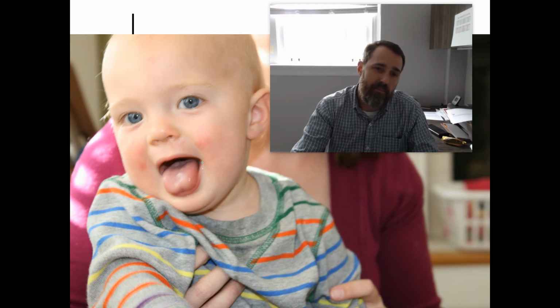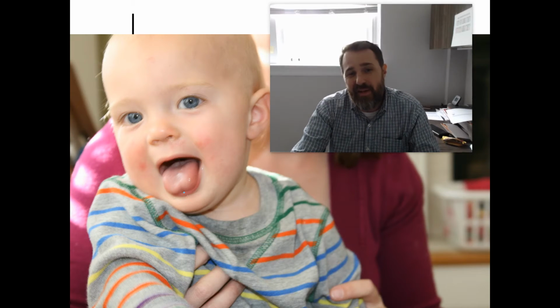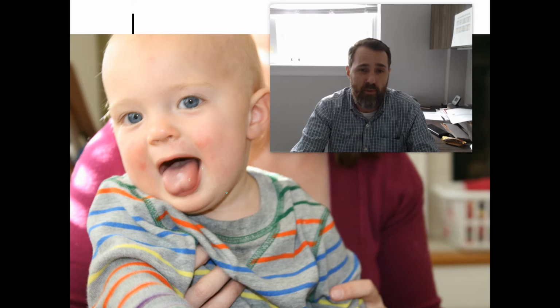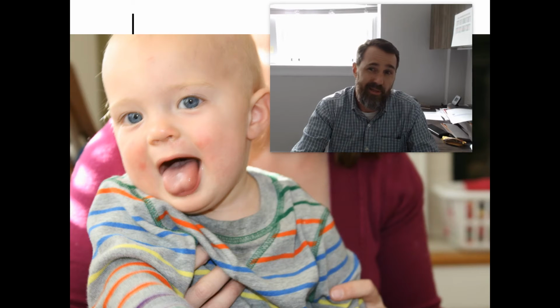And here's another picture. This is my son. So his tongue tie is there enough that you could notice it when he protruded his tongue, but it wasn't tight enough to interfere with his speech or with his ability to manipulate food in his mouth as he's eating.